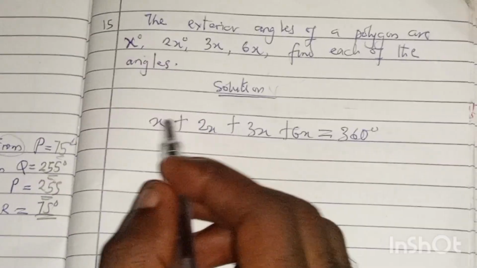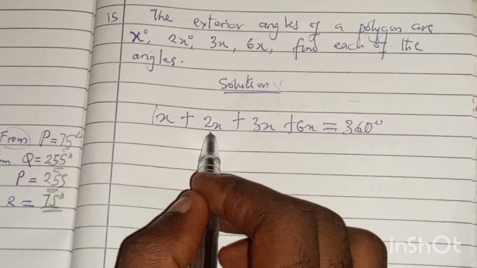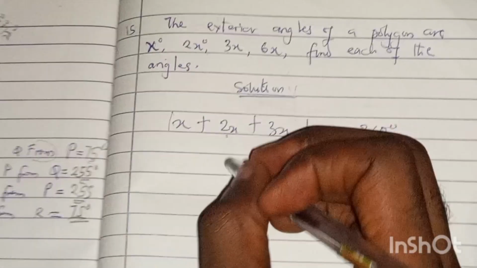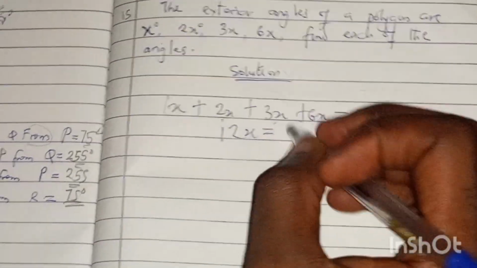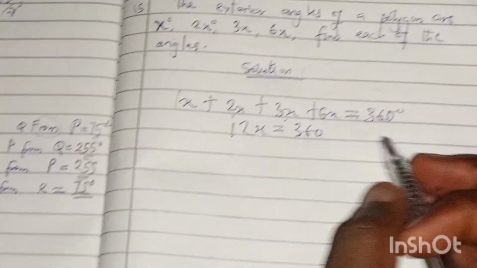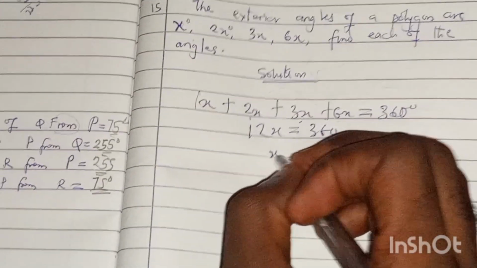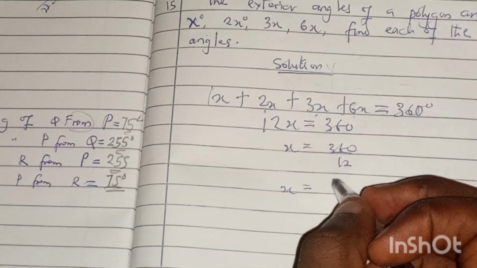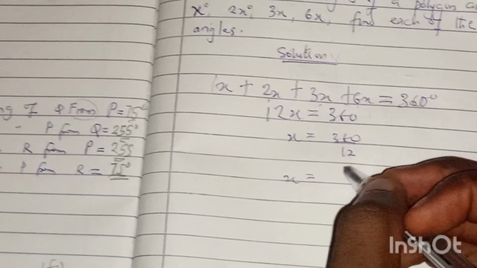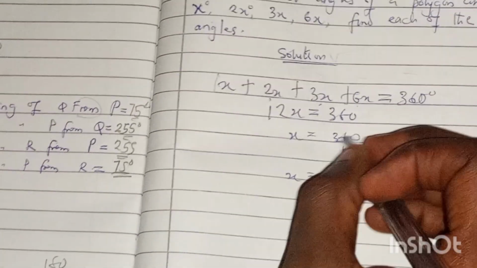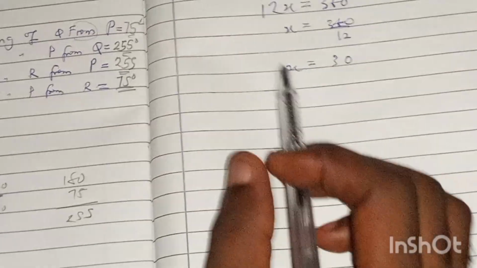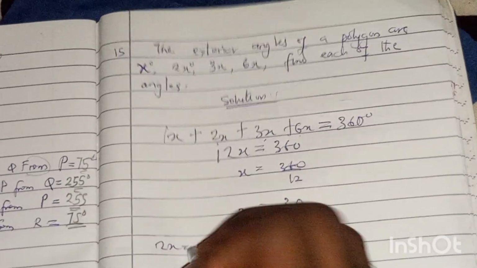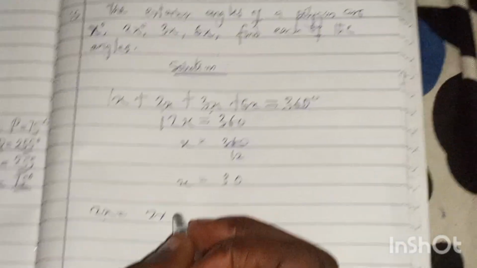So let's add it up together. 1x plus 2x, that's 3x. 3x plus 3x, that's 6x. 6x plus 6x, so that's 12x equals 360 degrees. Then divide both sides by 12. So 360 divided by 12, then x is going to be equal to 30. So angle x is 30. So the first angle is 30. The second angle is going to be 2x, it's going to be 2 times 30 because x is 30.